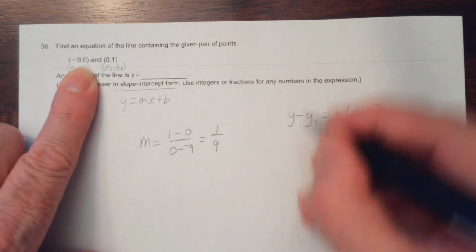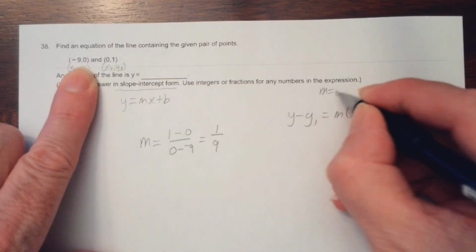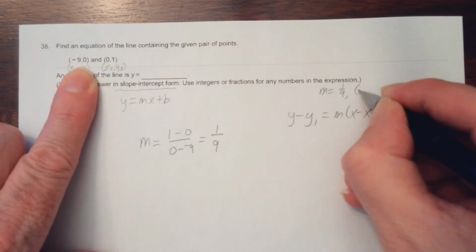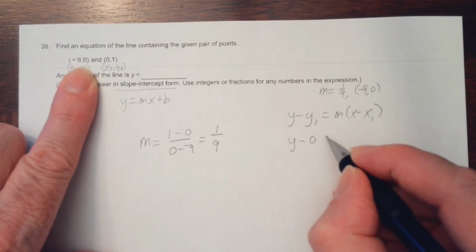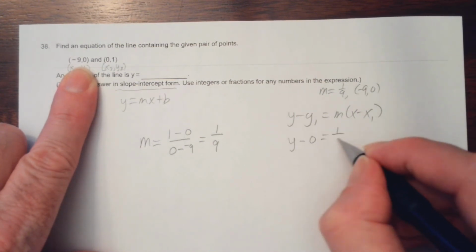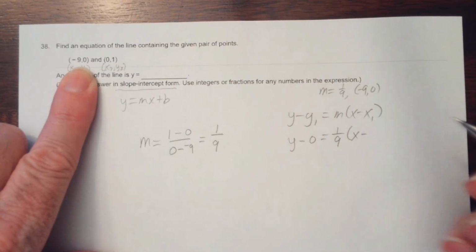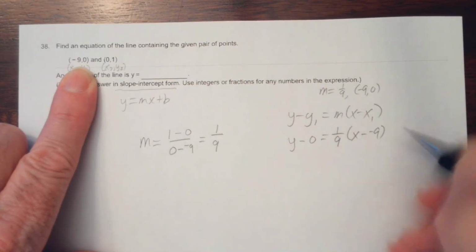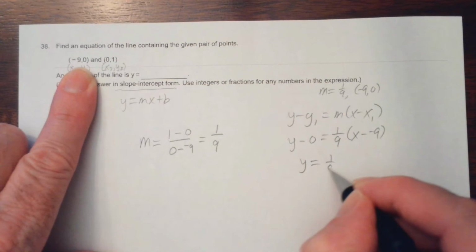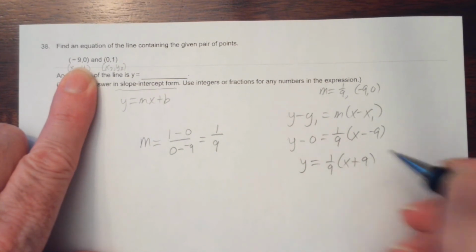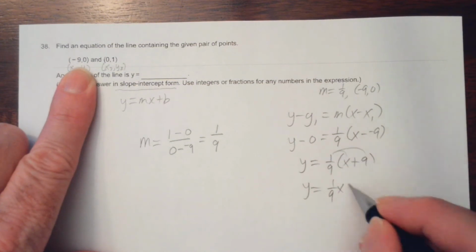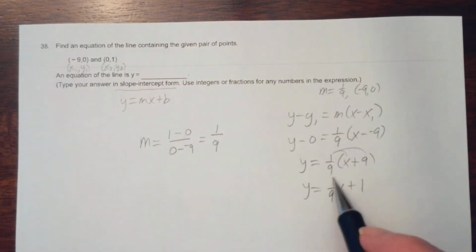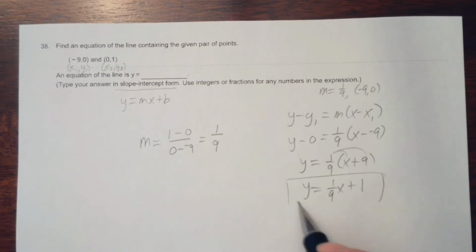So it's y minus, so I'm using m equals 1/9 and negative 9, 0. So it'll be y minus the y value, which is 0 here, equals m, which is 1/9, times x minus our x value, which is negative 9. So this becomes y equals 1/9 times x plus 9, or y equals 1/9 x plus 1. 1/9 times 9, those are reciprocals, and you get 1. And so this is my final answer.